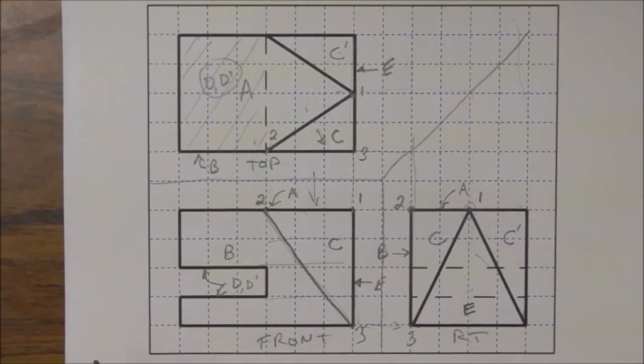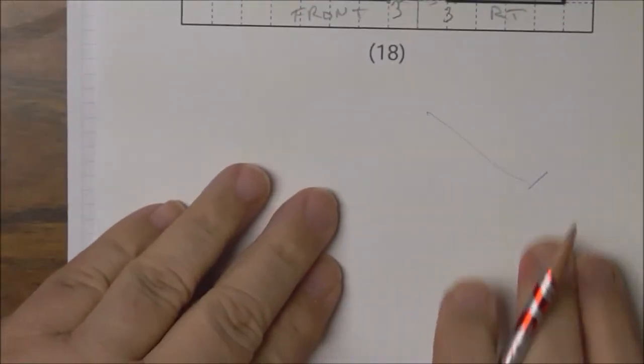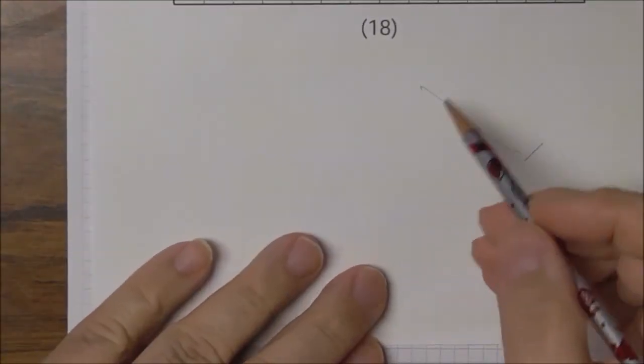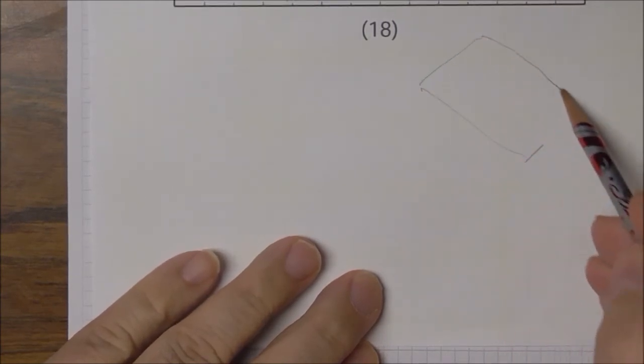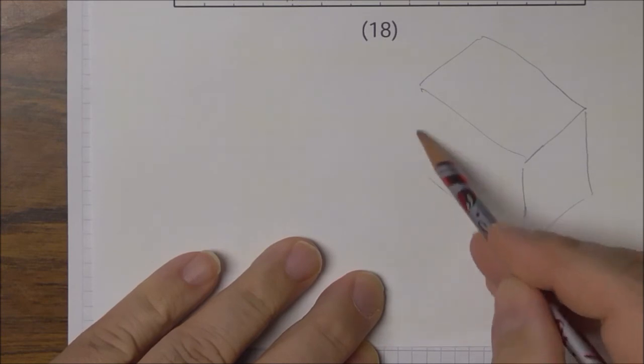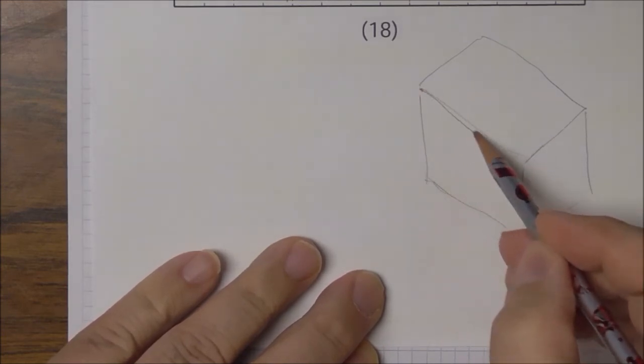And now, can you draw an isometric of it? We would start off with a, let me move this up so I can draw it. And I'm just going to, without paper, I'm just going to draw it on here. Okay? So we'd start off with a isometric block, right? The top goes like this.